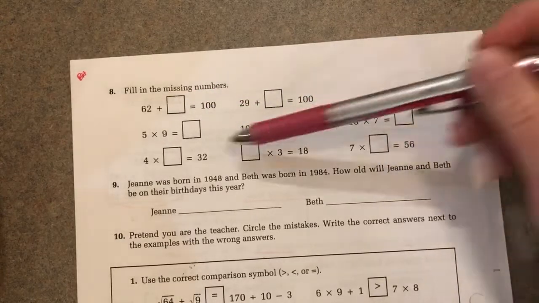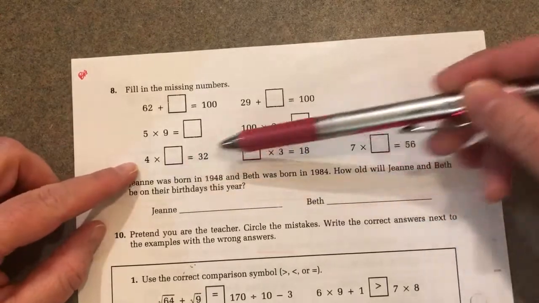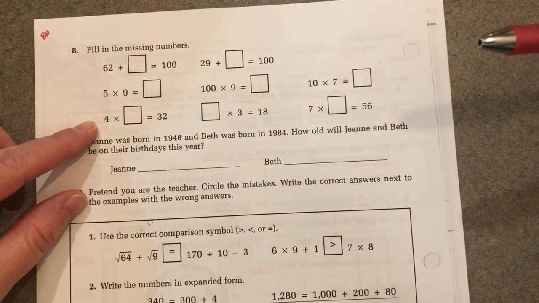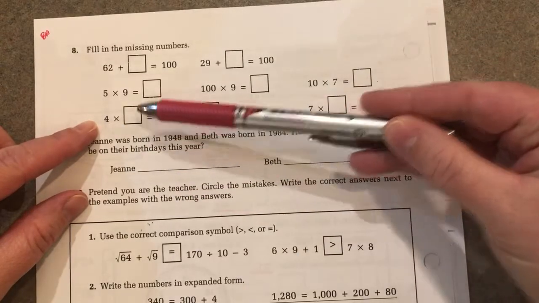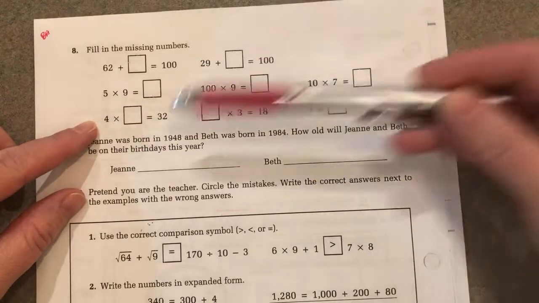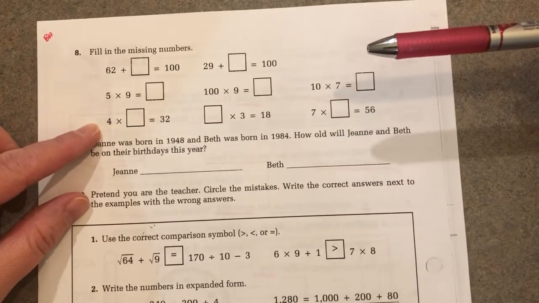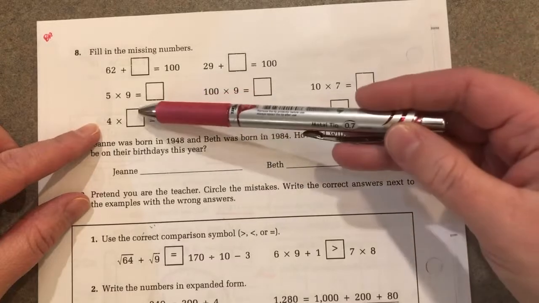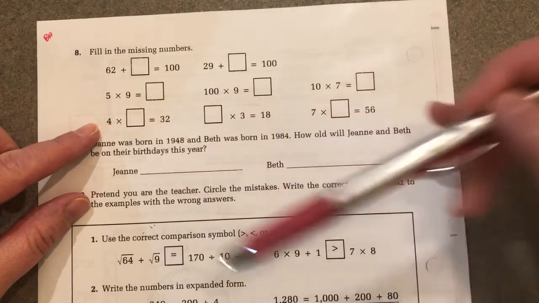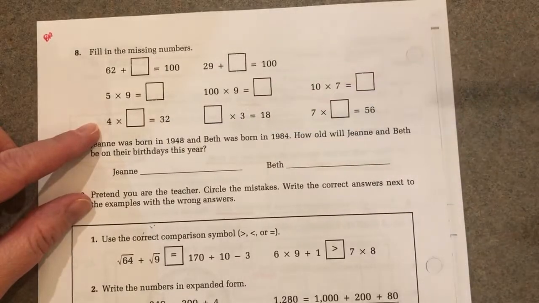Let's see, the rest of it is all multiplication. So just find the answers on those three. On these three, there's a piece of the multiplication problem missing. And so you can do it one of two ways. Remember, you can always use your math journal on a test. You can figure it out by figuring out what 4 times something, what that something is equal to 32. And same here. Or you can use division, because that's the opposite of multiplication. And you can do 32 divided by 4 and figure it out that way. So that's those bottom three.